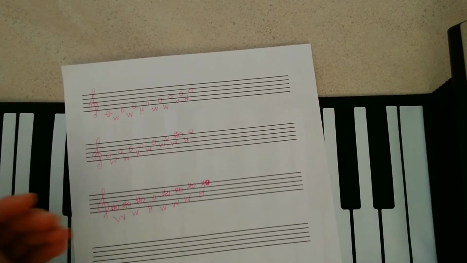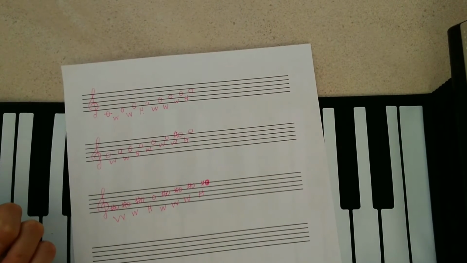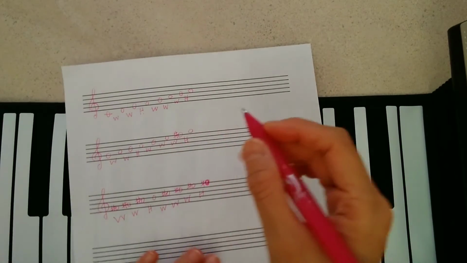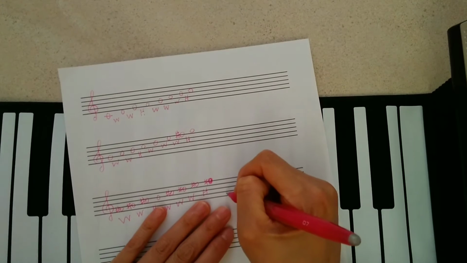But if every single time we're trying to figure out the key signature we need to do the whole steps and half steps, for one thing it takes a lot of time, and the second thing that could be problematic is we could easily count it wrong. So there's actually a shortcut way.